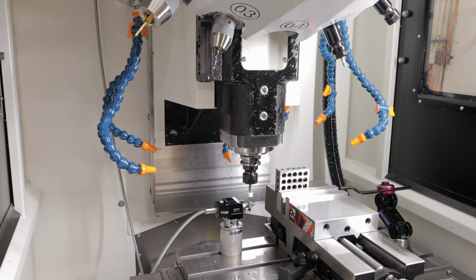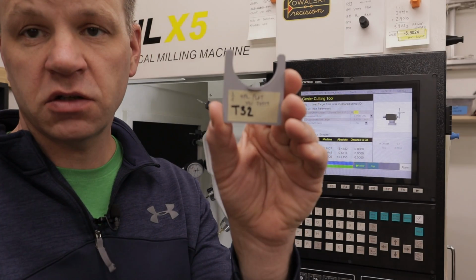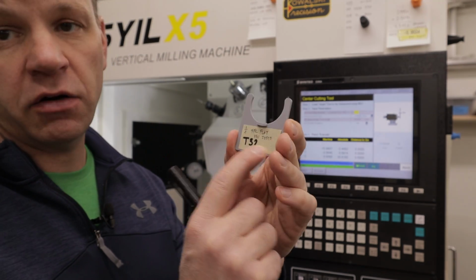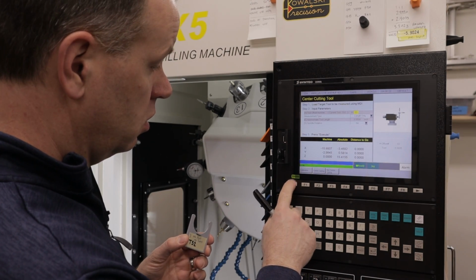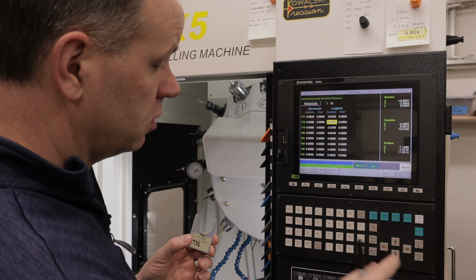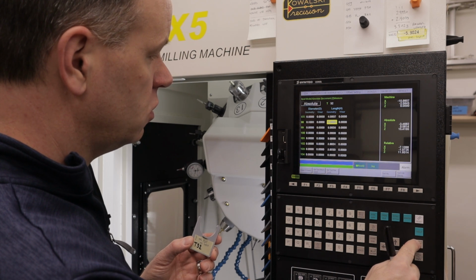So tool 32, here's my tool 32. I'm going to add the offset right here. Tool set, go page up to 32.